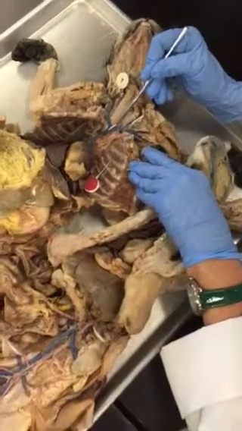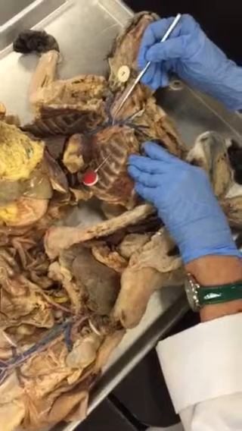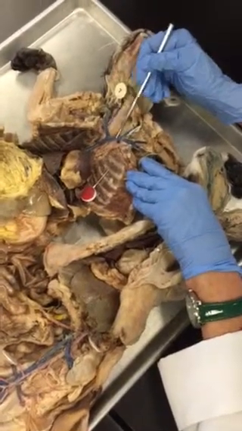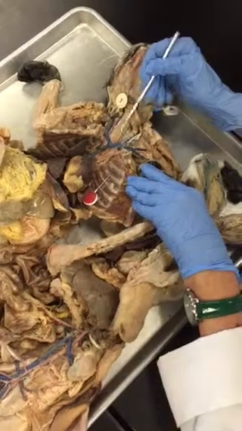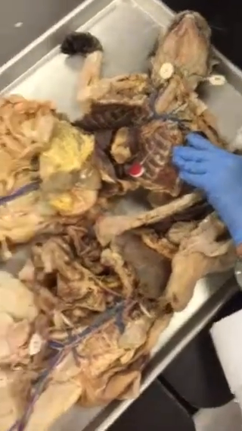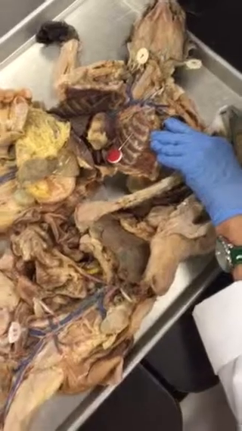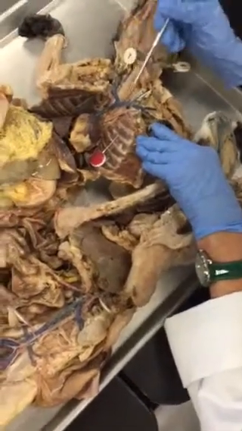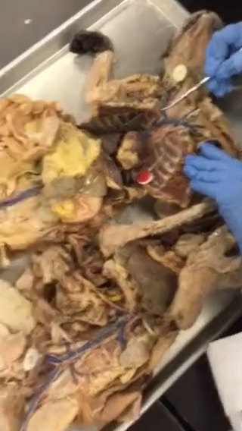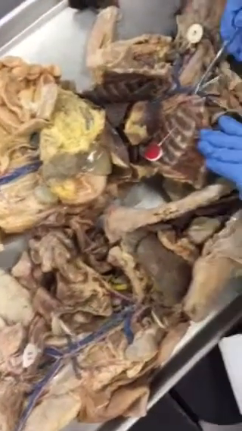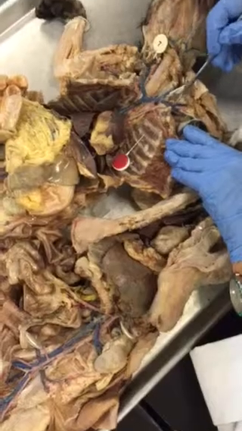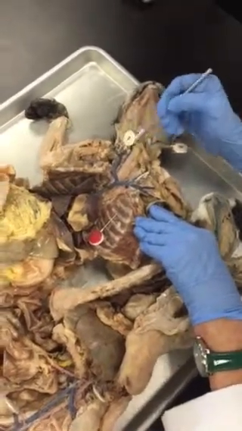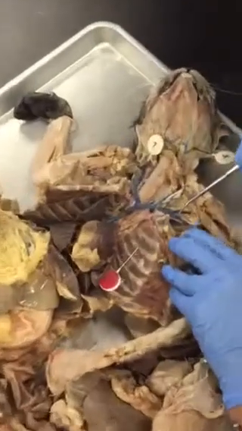Then from here to here, and from here to where it starts to branch again, that's going to be the left and right brachiocephalic vein. You're going to have to say left and right, and you're going to have to say vein or artery, okay? So, then from here to where it starts to branch again, that would be your left and right subclavian vein.